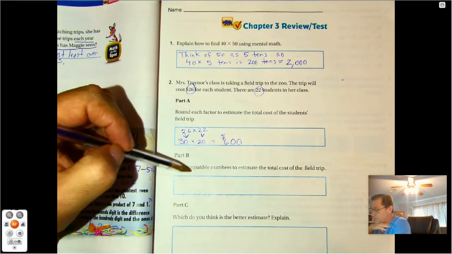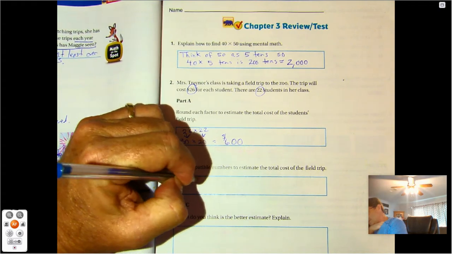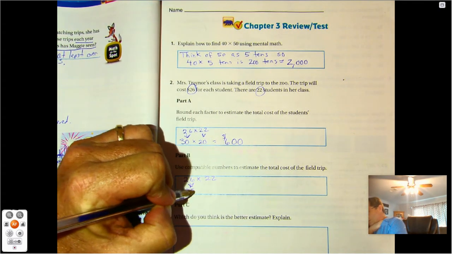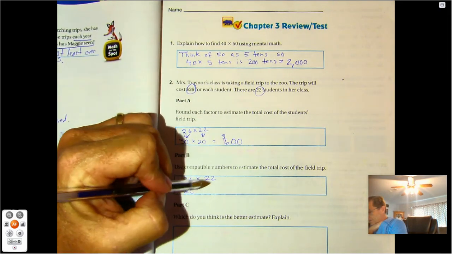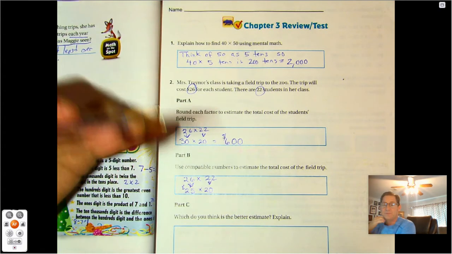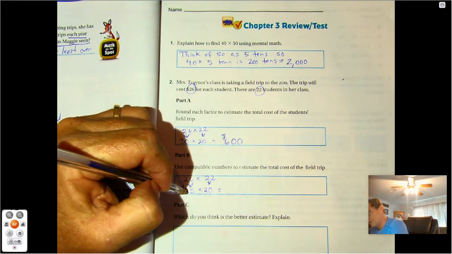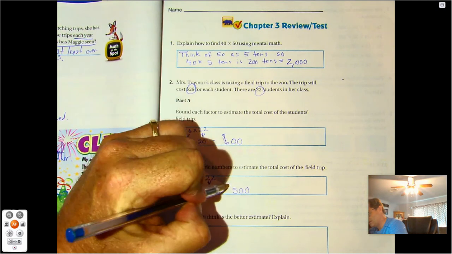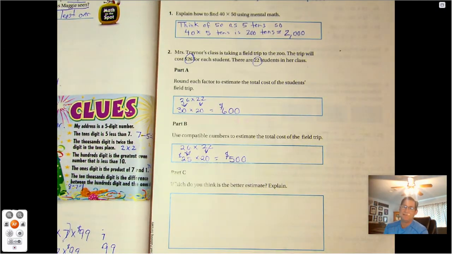Part B, use compatible numbers. All right, so let's write our numbers again. 26 times 22. Remember, a compatible number is like 25. So 26 is close to $25. And 22, I can make that into 20. That's an easy number to multiply. And 25 times 2 tens is 50 tens, or $500. So which do you think is the better estimate?